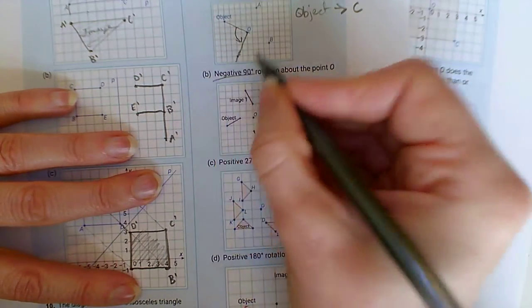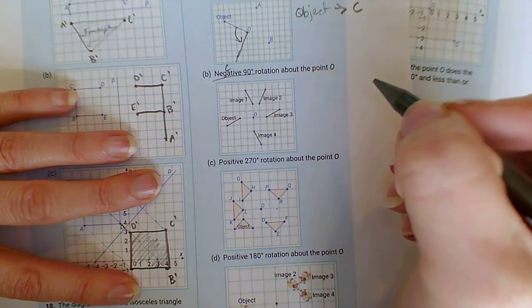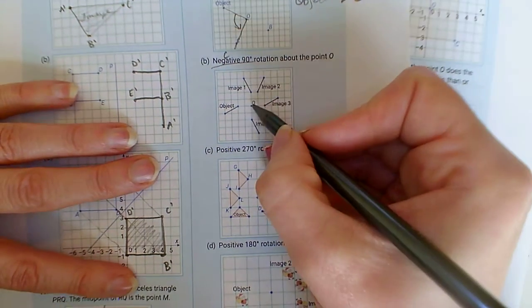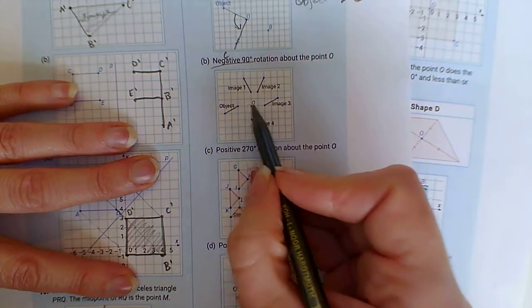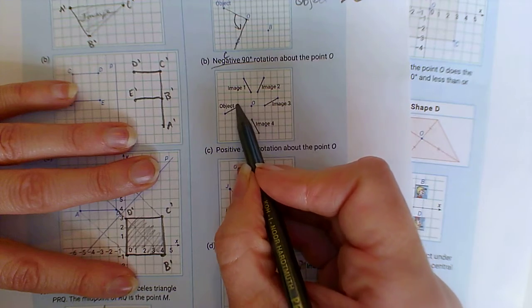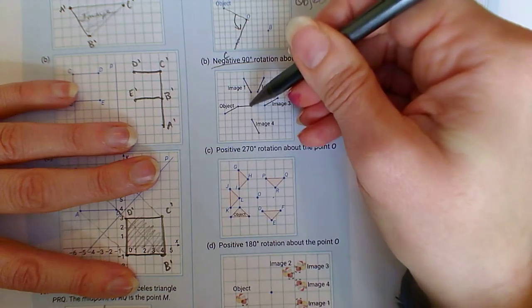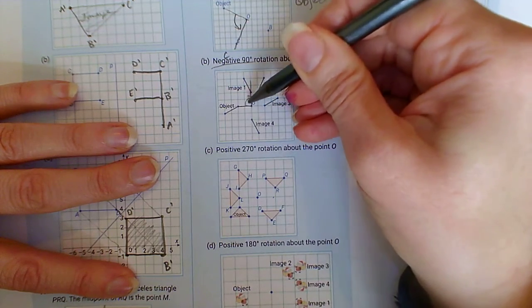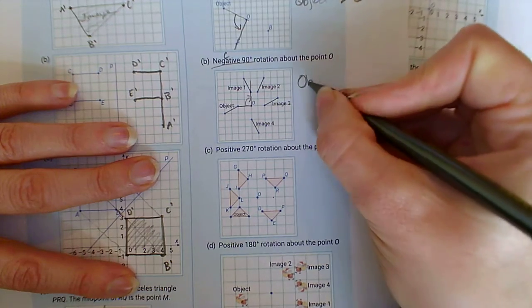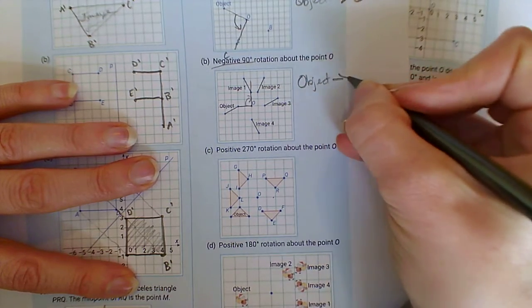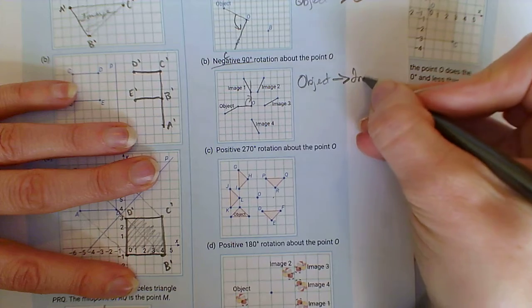Next, we have a negative 90-degree rotation, so we're going clockwise. And again, I just look at any side of any point of my object here, and I join the line to O, and I'm looking for a 90-degree rotation here. So my object is going to map onto image 1.